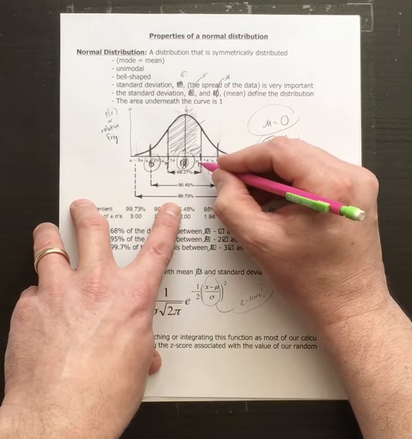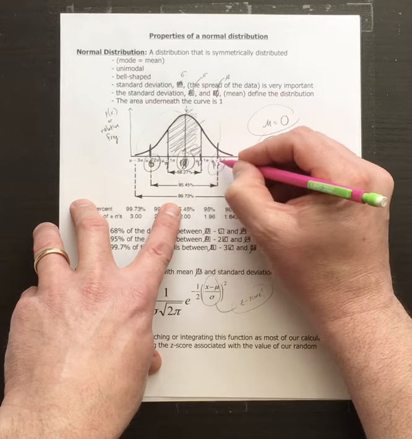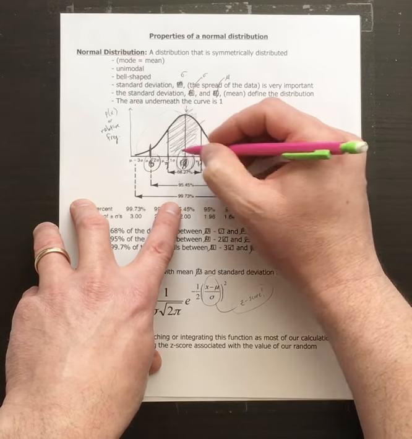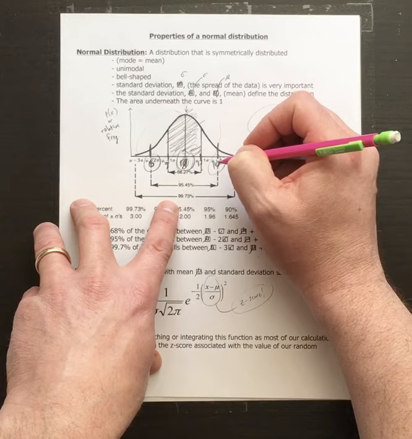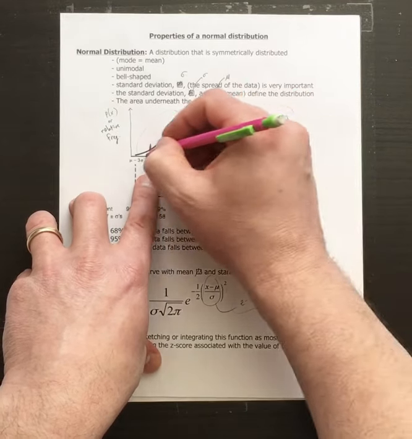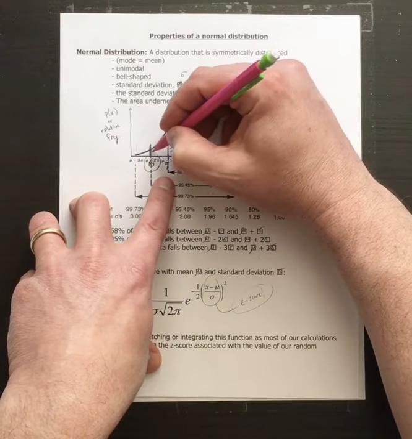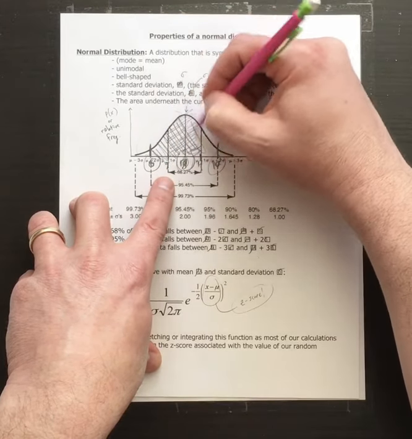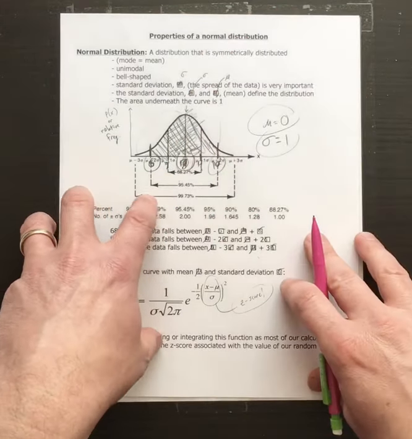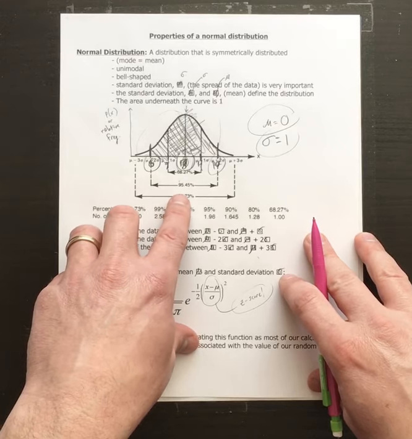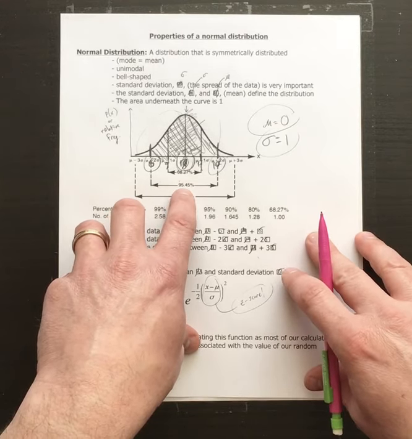So if my mean was 8 pounds, plus or minus 1 pound for one standard deviation, plus or minus 2 pounds for 2 standard deviations, between 6 and 10 pounds is this area under the curve, and that area is associated with a probability of 95%.